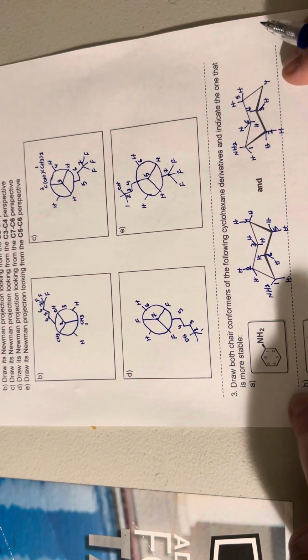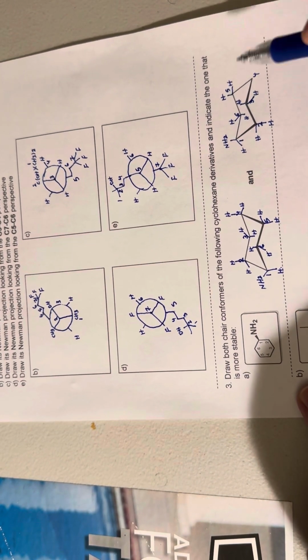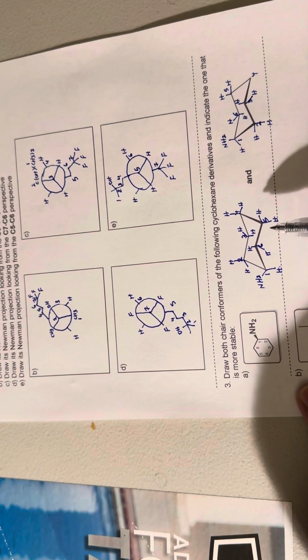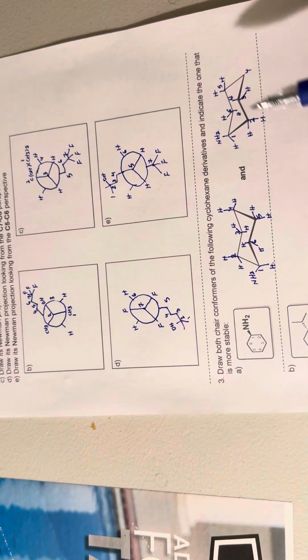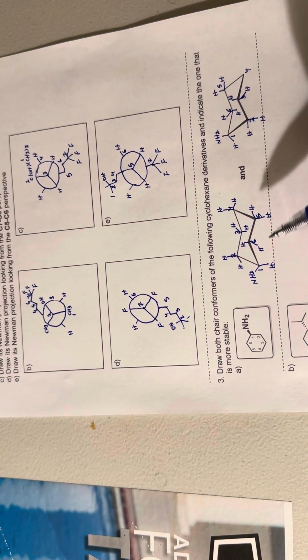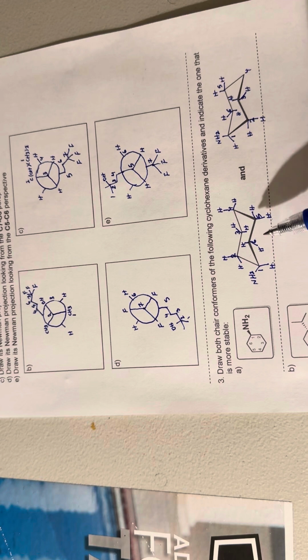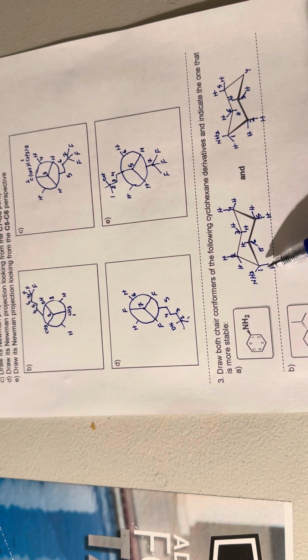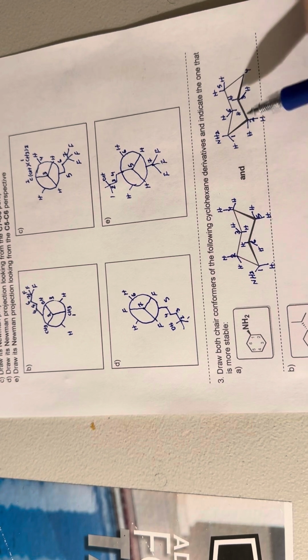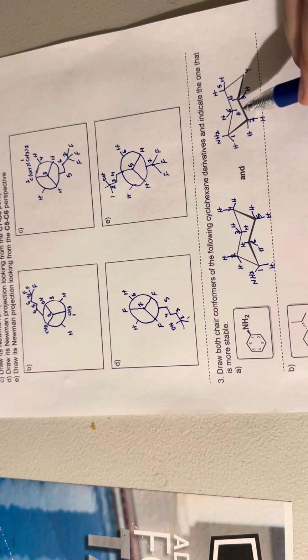So there's a big difference between the second and the first chair conformation in terms of the position of the amine group. In the first one, the amine group is placed as an equatorial bond, but for the second one, it's placed as an axial bond.